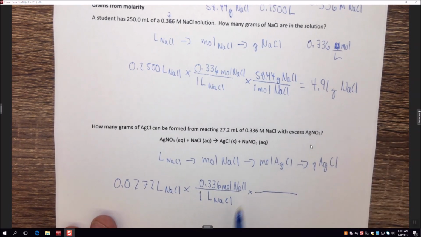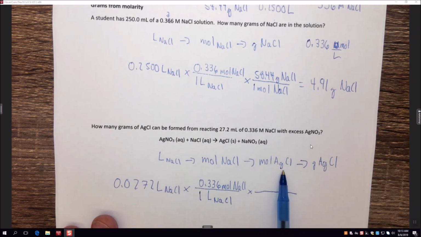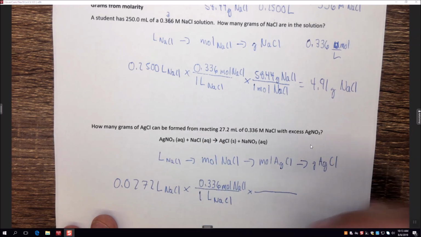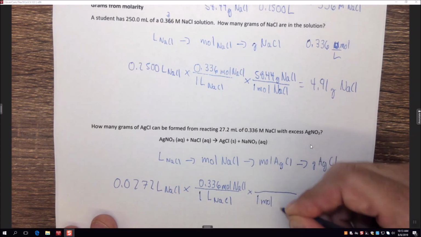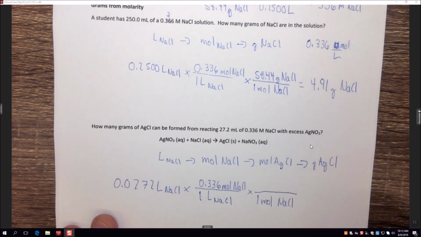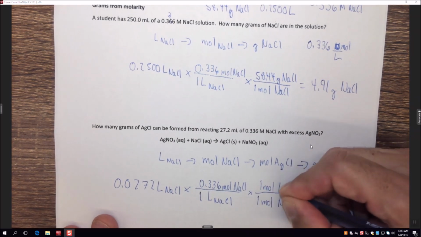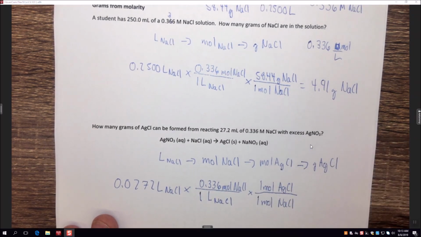Now we want to convert from moles of NaCl to moles of AgCl. Balanced chemical equation. We have 1 mole of NaCl. We want moles of NaCl to cancel out, so we put the 1 mole of NaCl on the bottom. And we have 1 mole of AgCl, so we put the 1 mole of AgCl on the top.